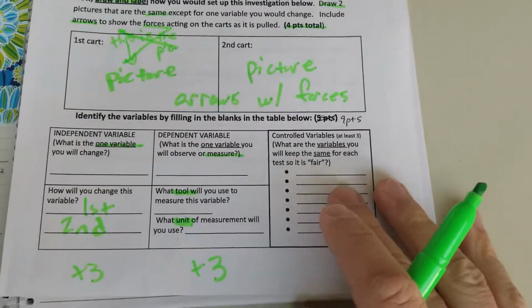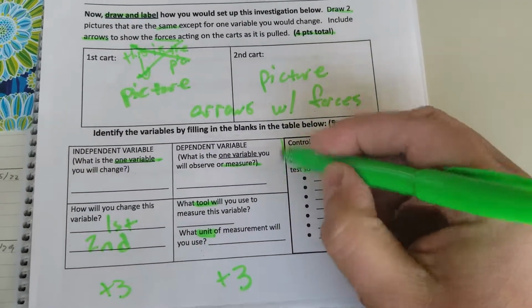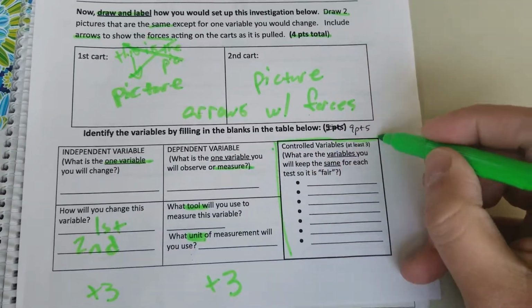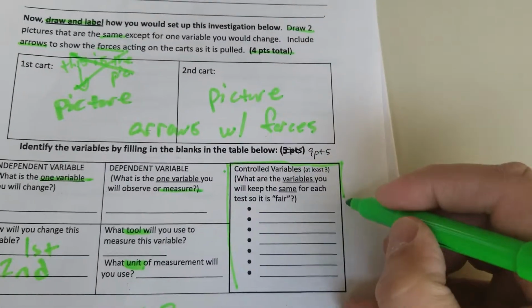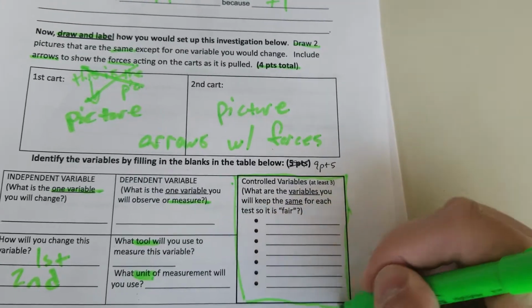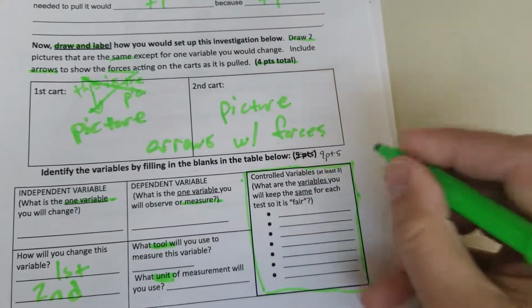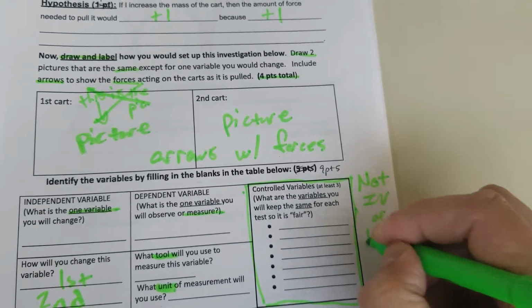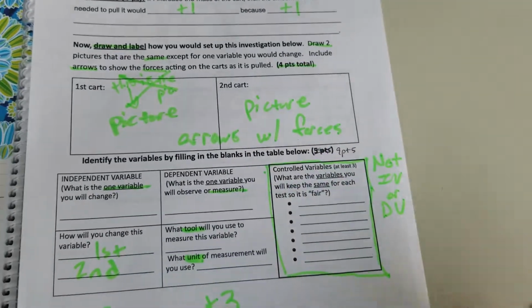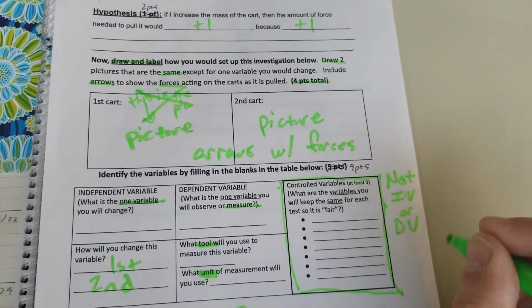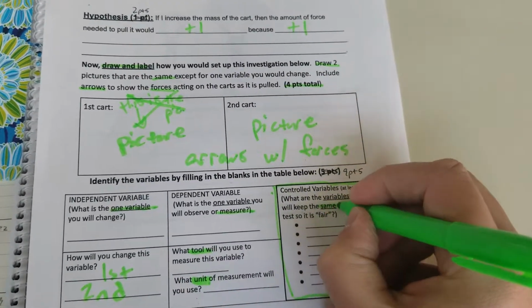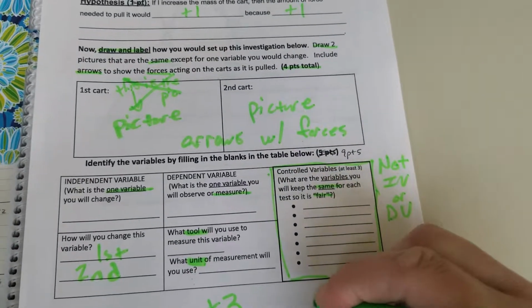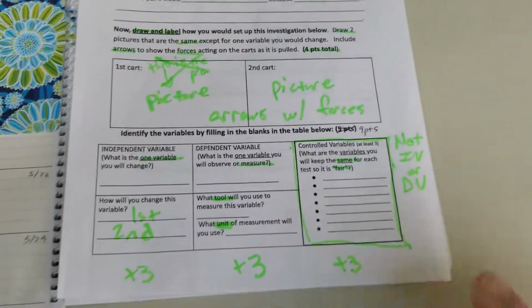Now, once again, and I already mentioned this during the intro today, controlled variables are not related to the independent and dependent variables. So, I'm going to write that over here again. Not IV or DV. They are not the same thing. Do not write any of those over here. The control variables are what you will keep the same to make sure the test is fair. Looking for 3 of those to get your 3 points here.